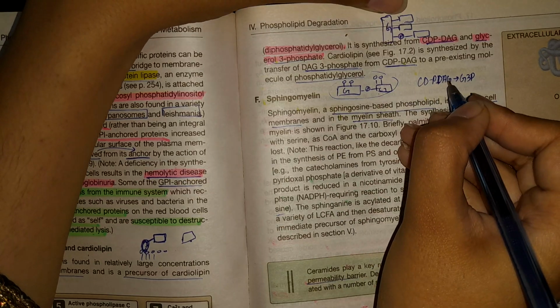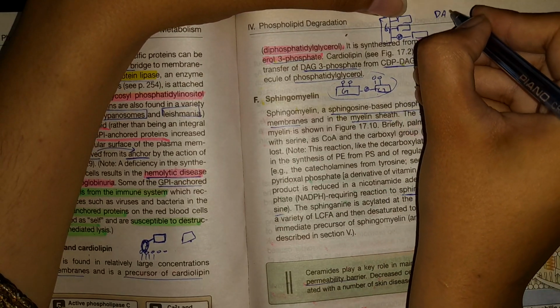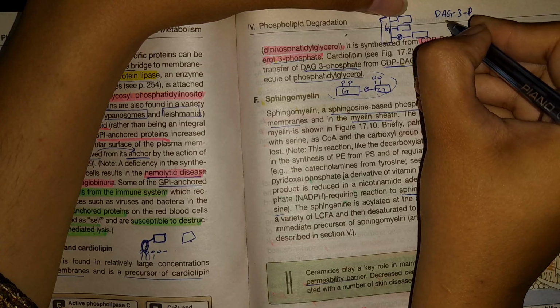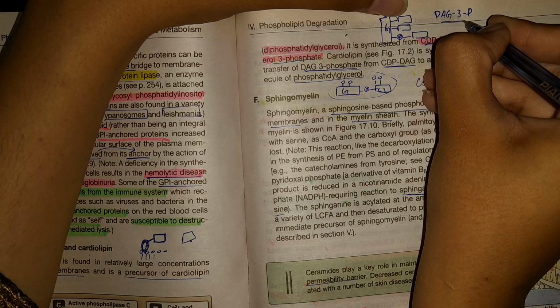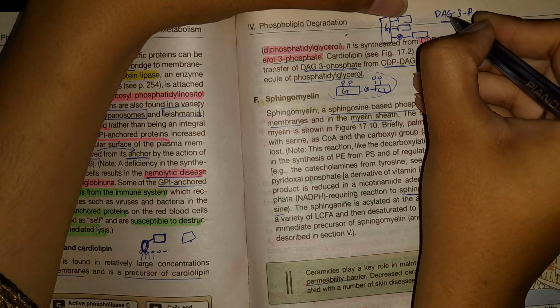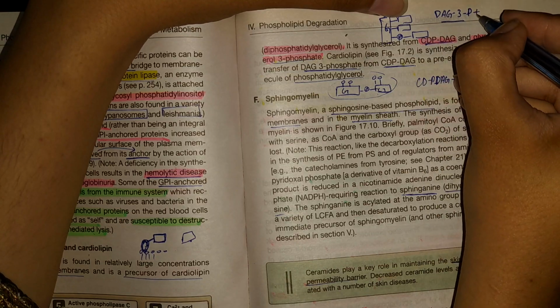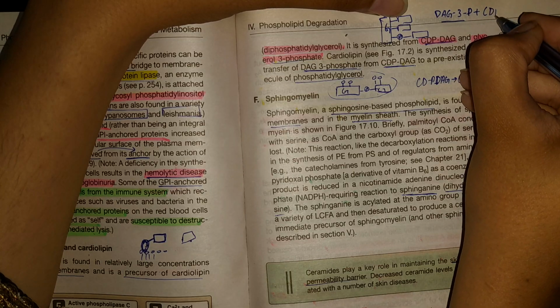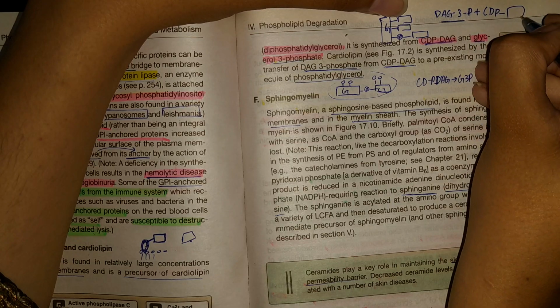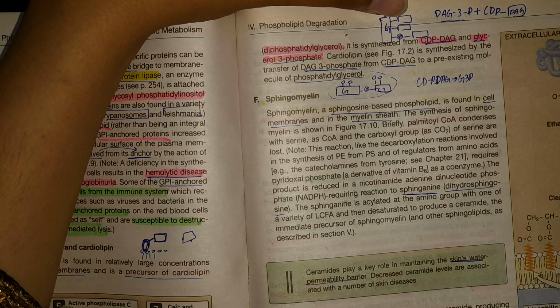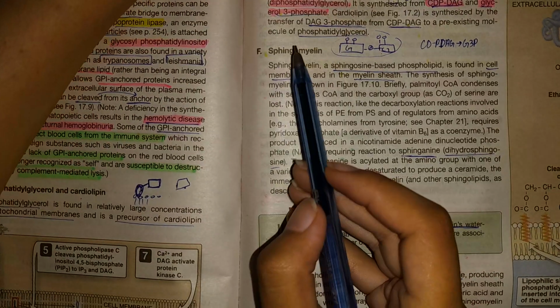The resulting compound will be a cardiolipin. So DAG 3-phosphate actually means a phosphate group that is attached to the 3rd carbon of the diacylglycerol, and along with it you attach a CDP-DAG, an activated diacylglycerol. The compound will be a cardiolipin. Simple as that. Now we have the sphingomyelin.